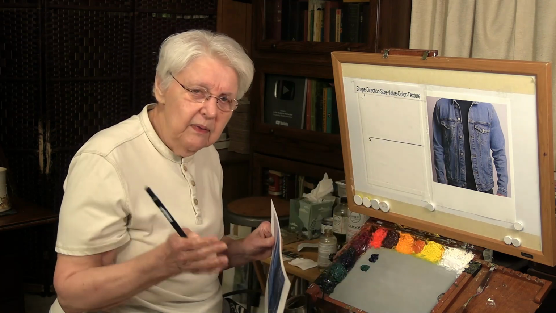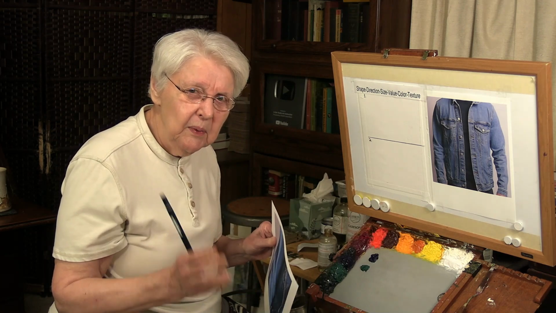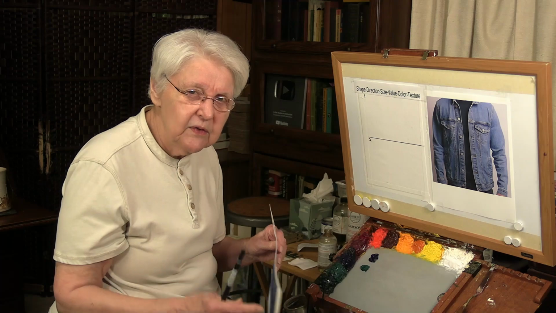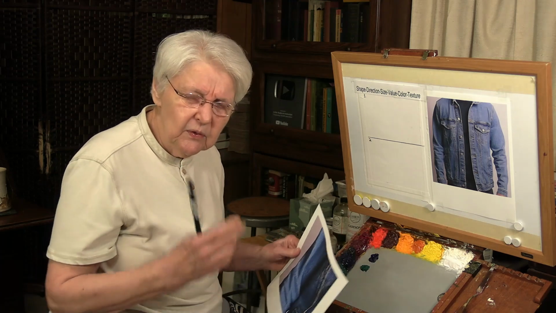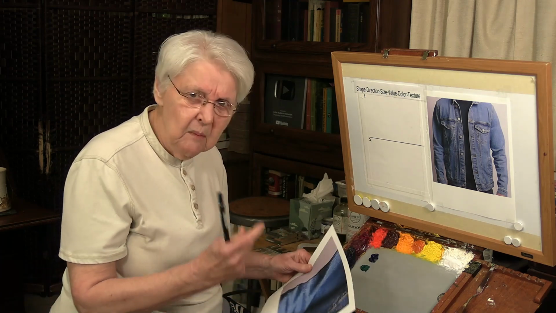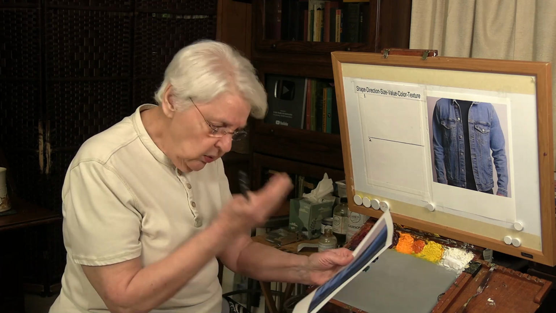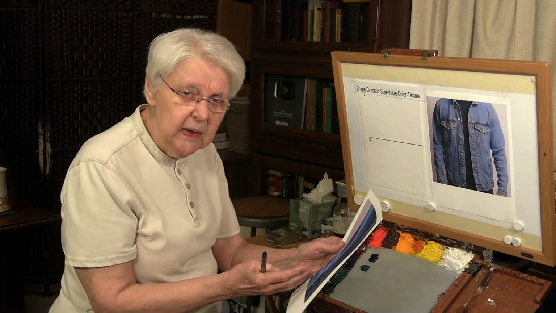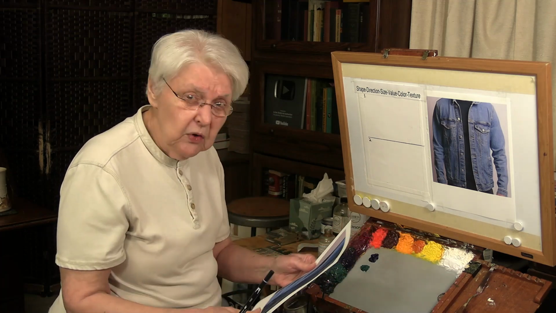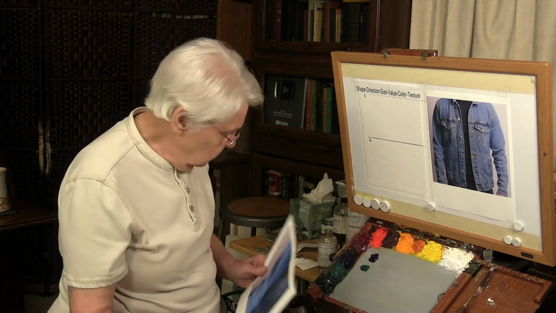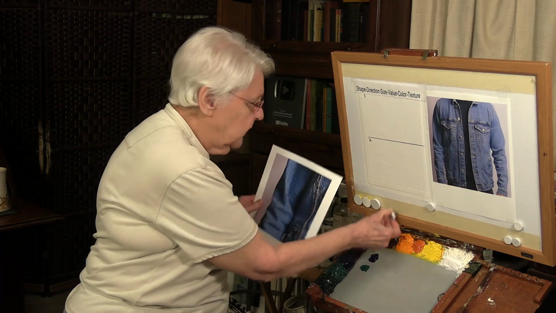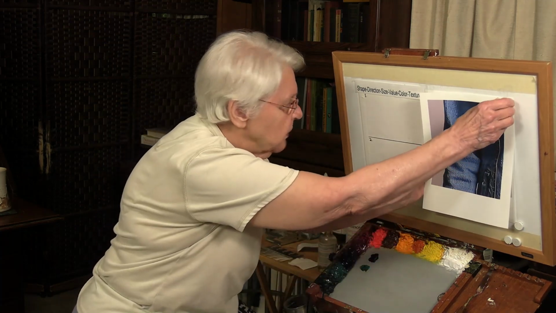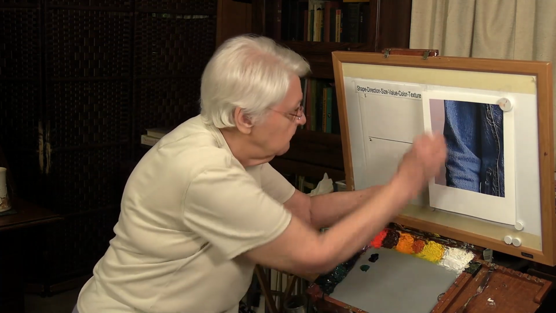Now, in the day before we had computers and the ability to enlarge things, artists, when they were studying fabric, would actually go to a magnifier and hold it against a fabric and analyze what they were seeing, or many other things too. So that's in essence what we're doing here. So first, let's just put this right here as our reference.